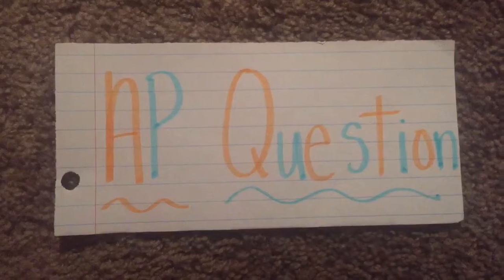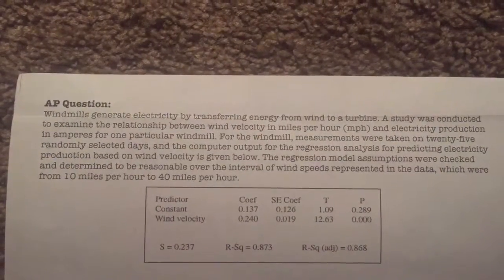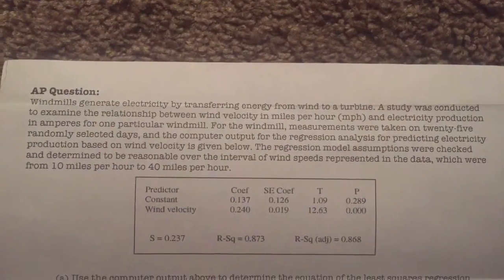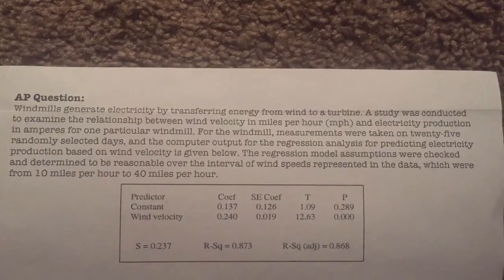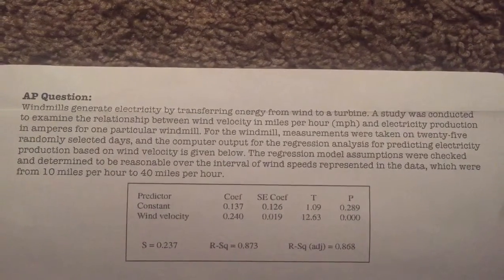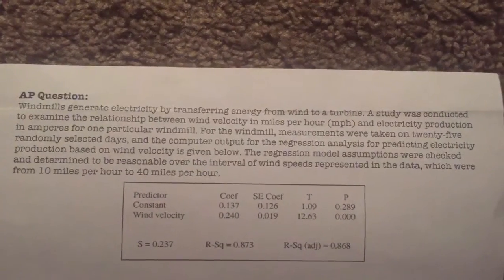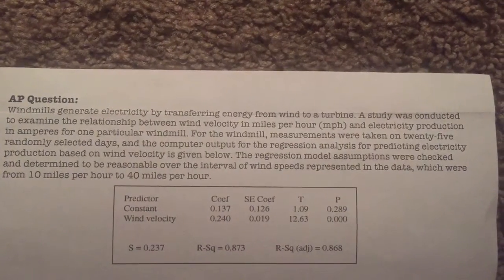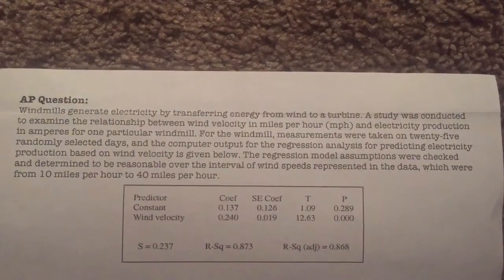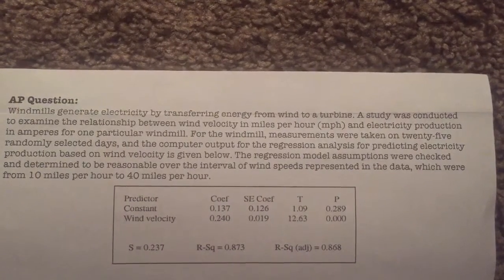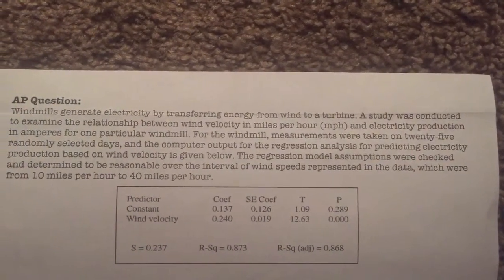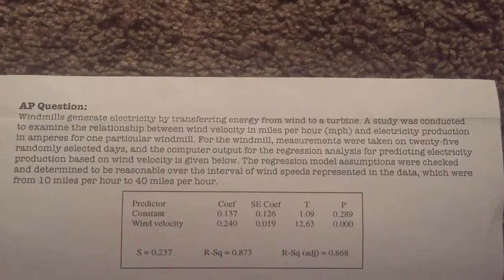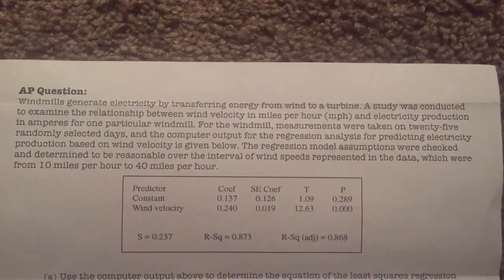Lastly, we have the AP question. The AP question reads, windmills generate electricity by transferring energy from wind to a turbine. A study was conducted to examine the relationship between wind velocity in miles per hour and electricity production in amperes for one particular windmill. For the windmill, measurements were taken on 25 randomly selected days, and the computer output for the regression analysis for predicting electricity production based on wind velocity is given below. The regression model assumptions were checked and determined to be reasonable over the interval of wind speeds represented in the data, which were from 10 miles per hour to 40 miles per hour.